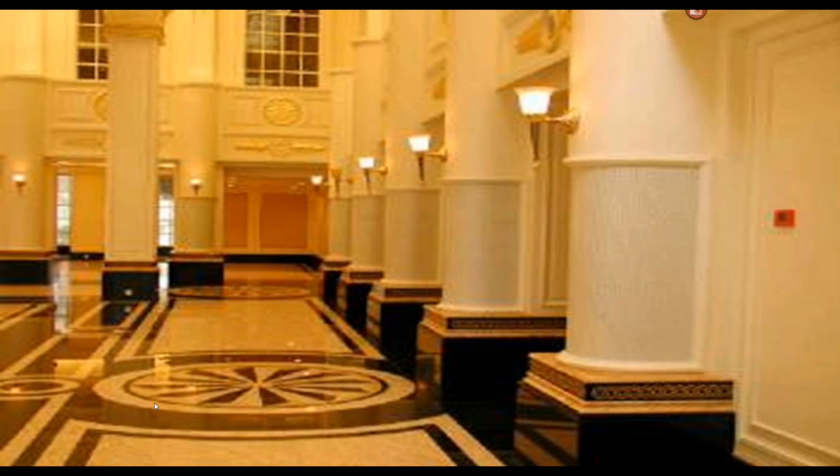So we have a large open space, which is perfect for displacement, so that air would just spill down on the floor and kind of seek out any warm bodies that walk through or are currently occupying that space.